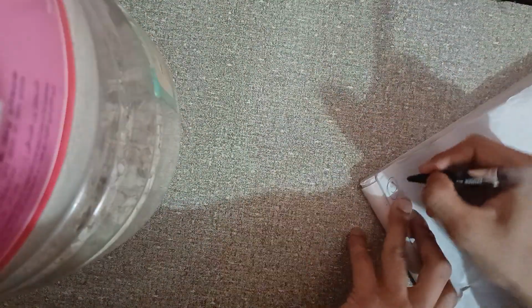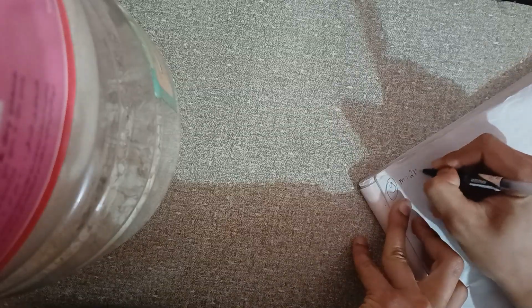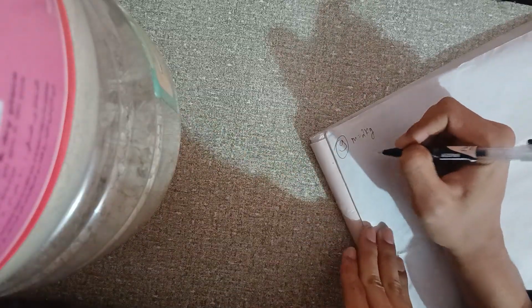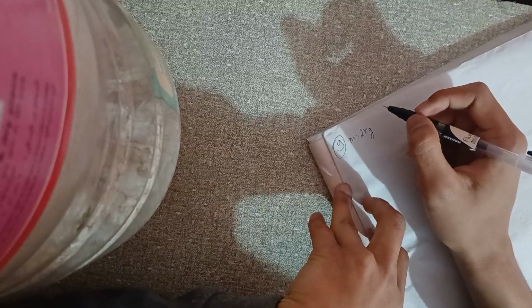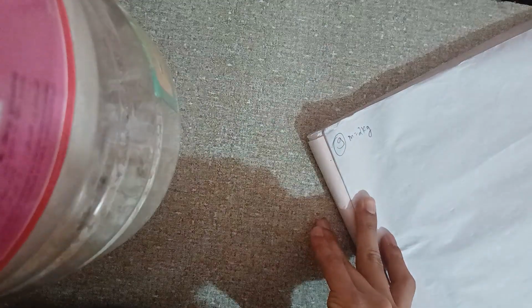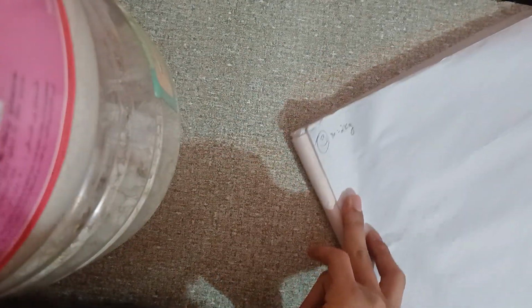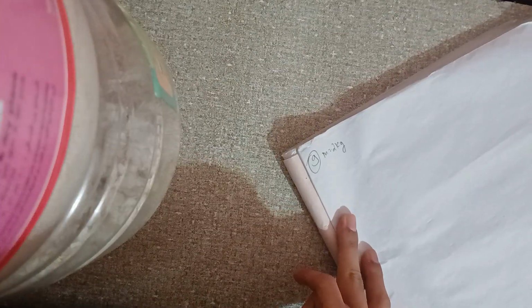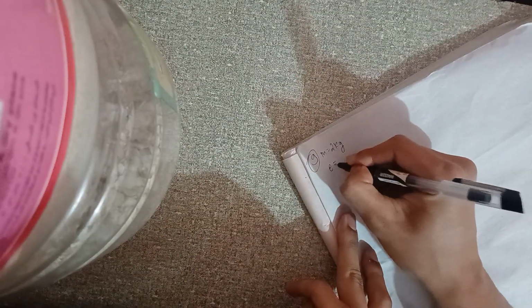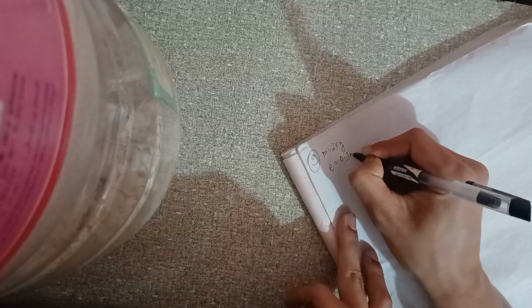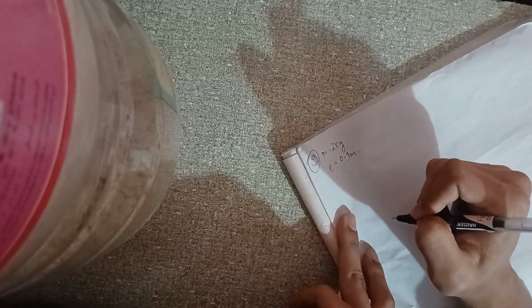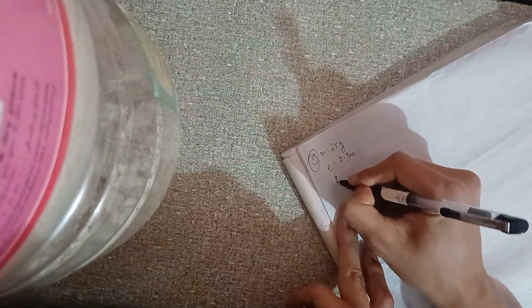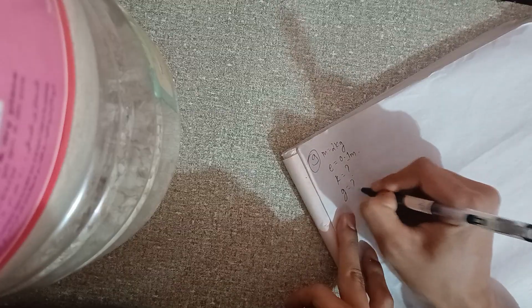A body of mass 2 kg. I'm not writing everything because this is just what we did earlier. I'm just trying to solve it. Listen to the question. A body of mass 2 kg is suspended from a spring and is found to stretch the spring by 0.1 meter. What is the force constant and the time period? What is K and what is T?